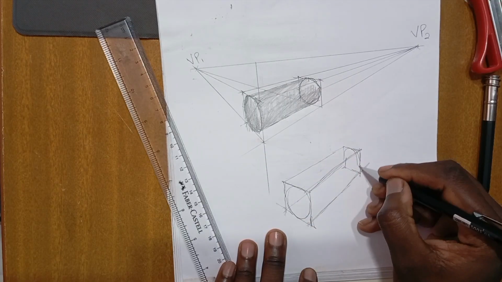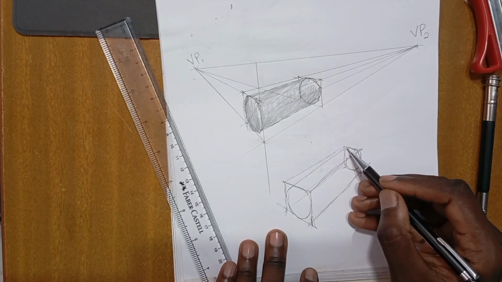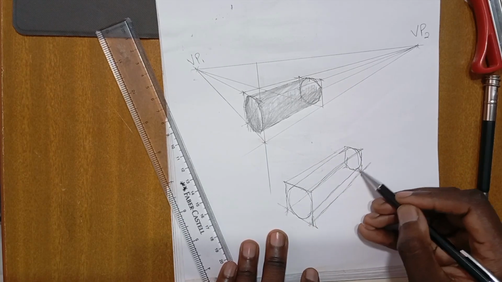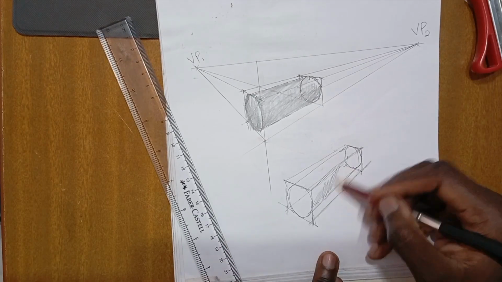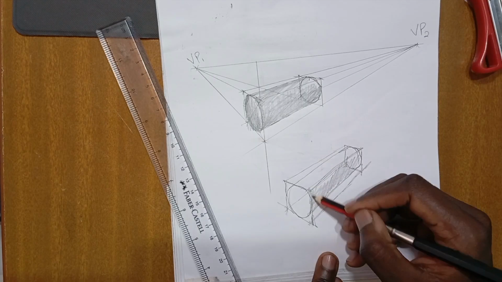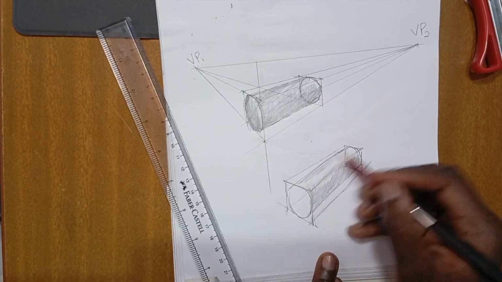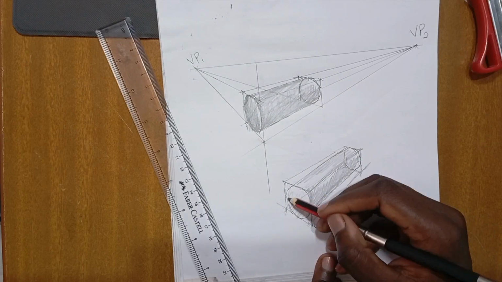It will also enhance your speed and how you draw objects. So once you have that, you connect it freehand. Then you can shade if you want to. Now we have our cylinder in perspective format, in 2-point perspective. Yeah, as easy as that, you'll be able to work on this.